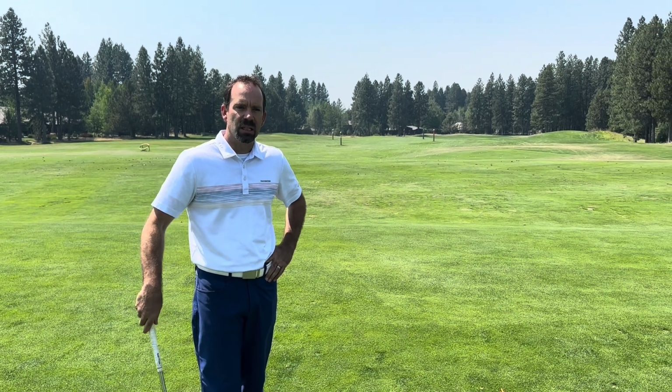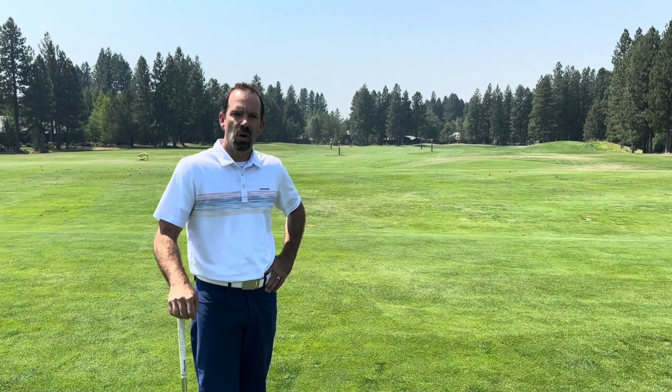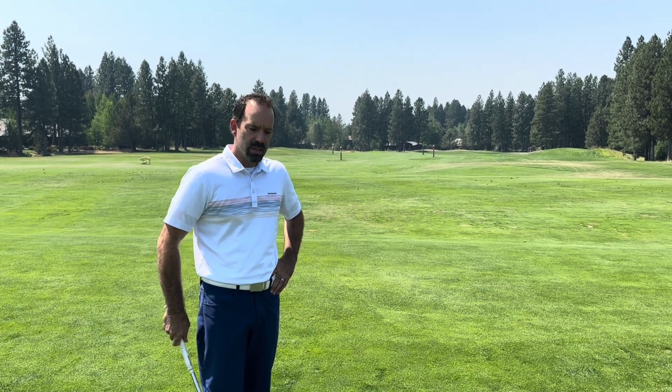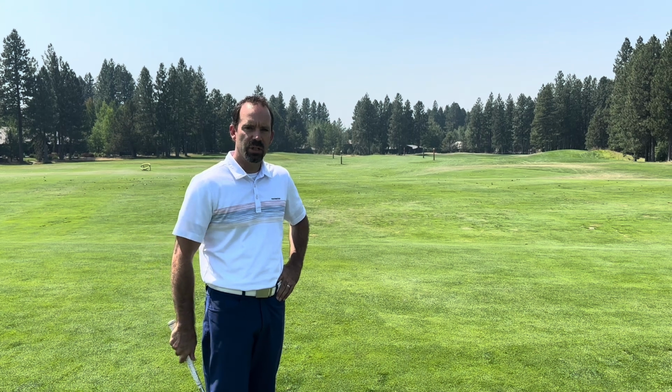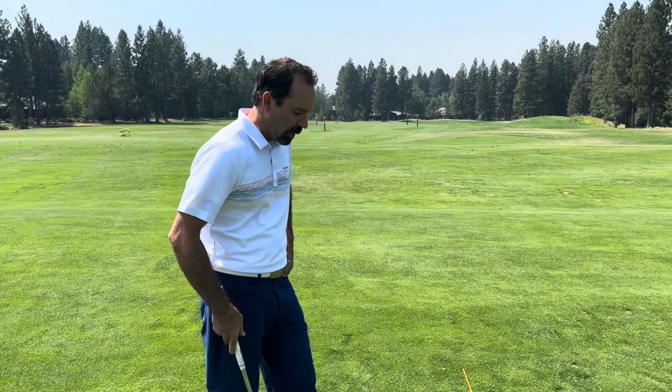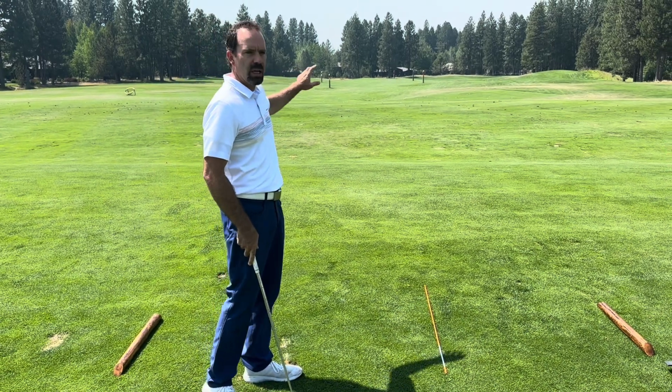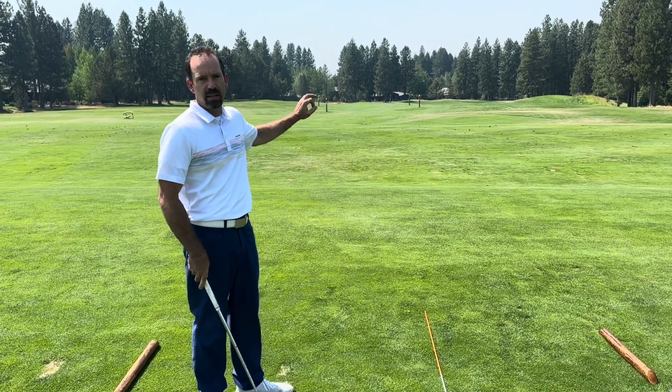One of the best instructors I ever got to work with was Doug Roberts, and I heard him say many times in clinics or camps, explaining to students, the golf ball only does what you tell it to do. So what we're going to learn today is why your golf ball is doing what it's doing. So the ball flight laws refer to what the golf ball does in the air after you hit it.